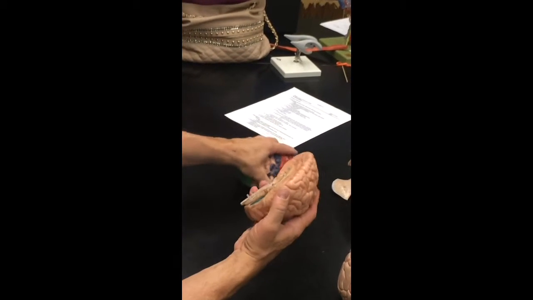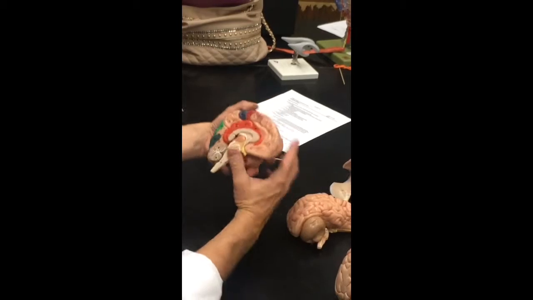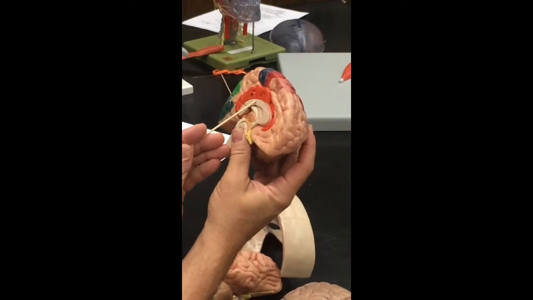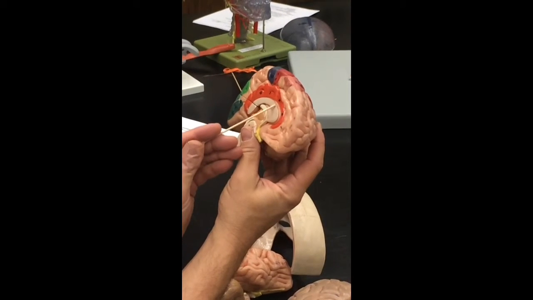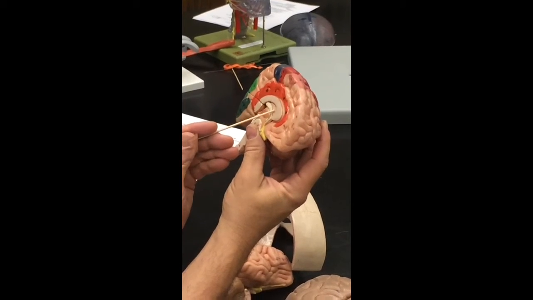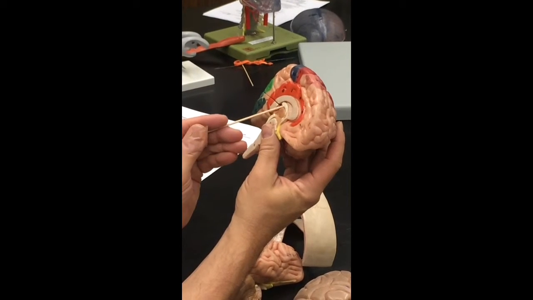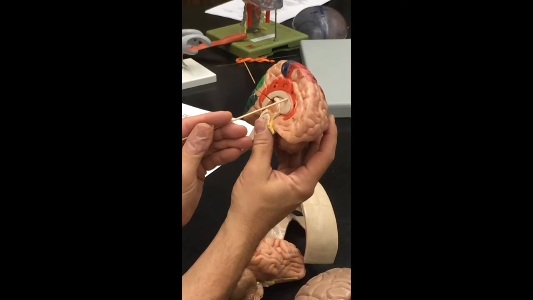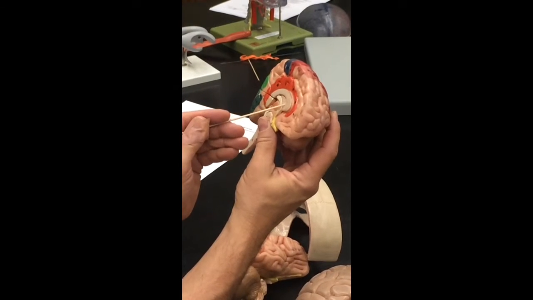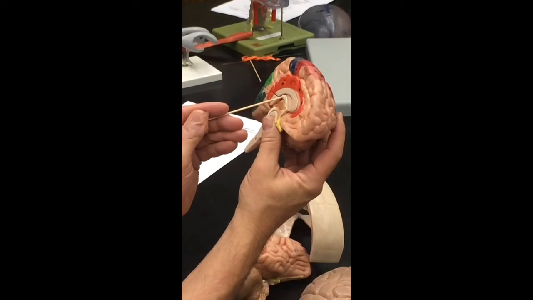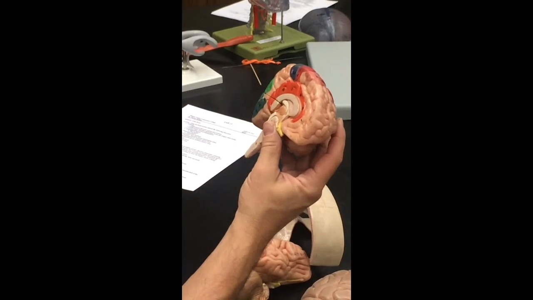The next couple structures I want you to find, you're going to open up the brain like this. Oh, lost the cerebellum. Look at that. This structure here is the corpus callosum. Right under it here, septum pellucidum. Here is the fornix. So this forms the roof of the lateral ventricle. This is in between the lateral ventricles. This is the floor of the lateral ventricles. So that's it for the cerebrum.